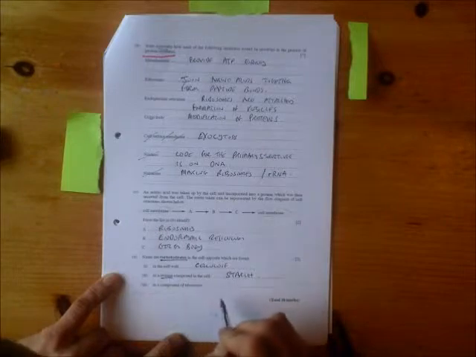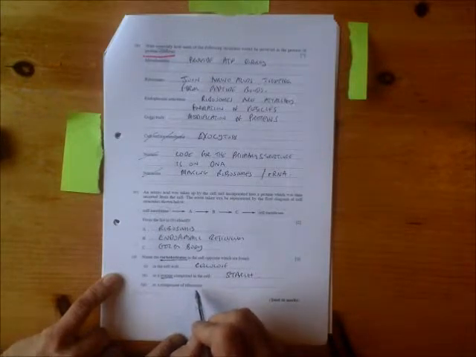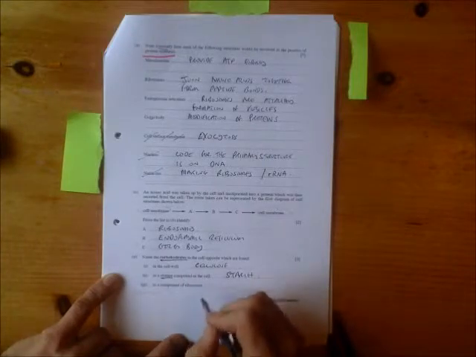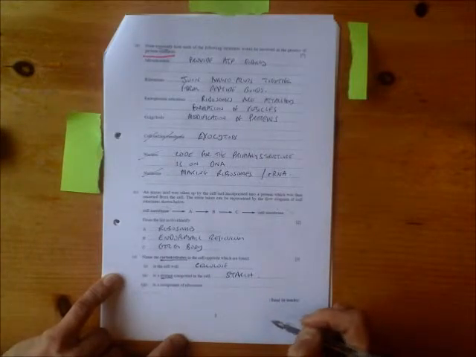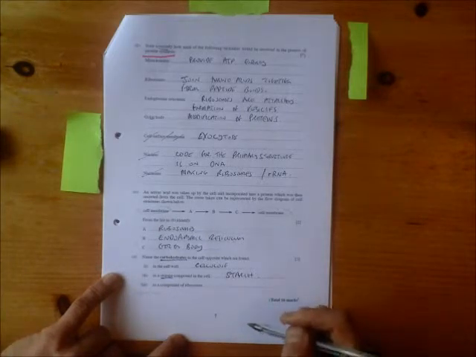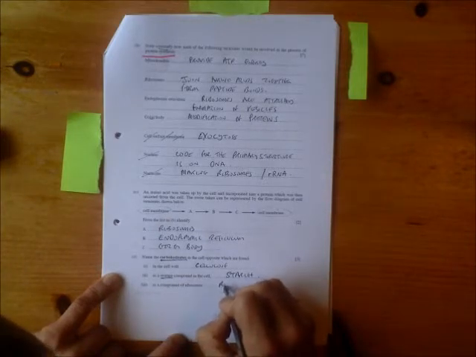And then a little trick question on the end is a component of ribosomes. Well, when you do nucleic acids, we'll do the structure of RNA. So ribosomes are made out of RNA. What's the R in RNA? It's ribose, which is a pentose sugar. And that's 16 marks.